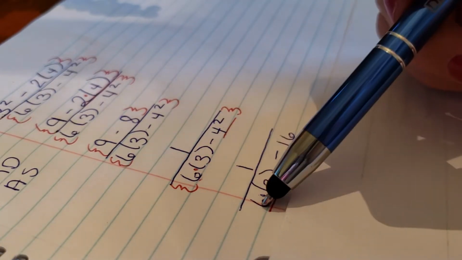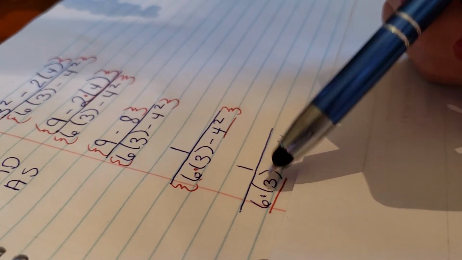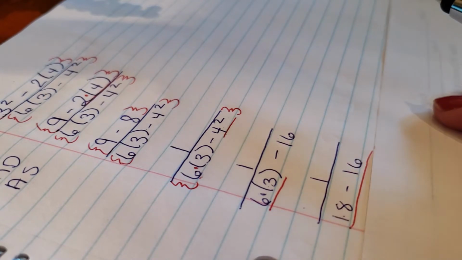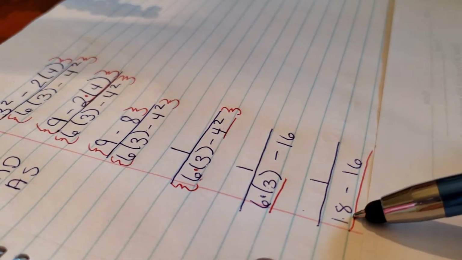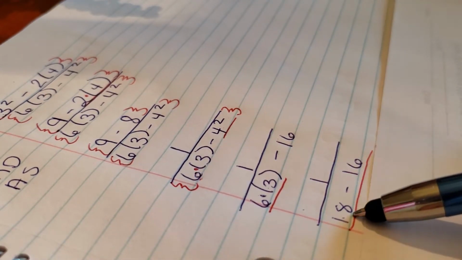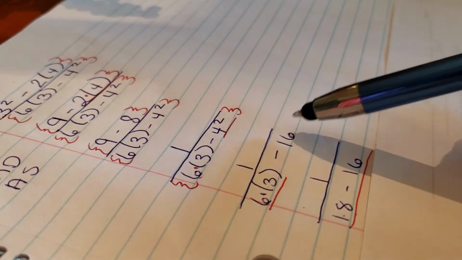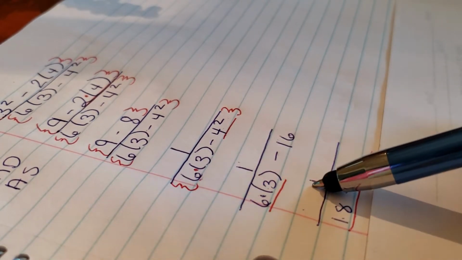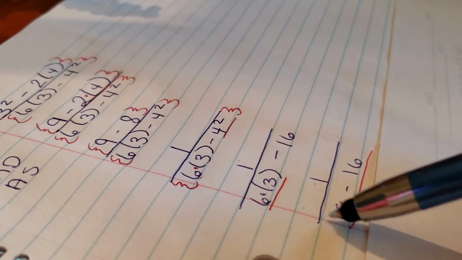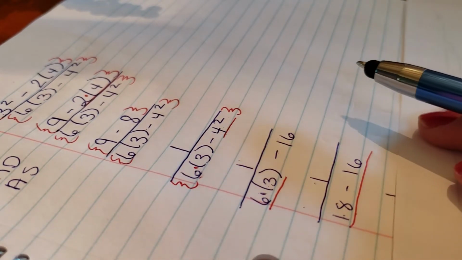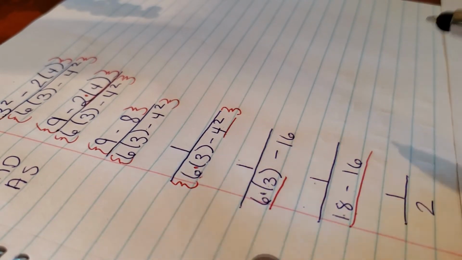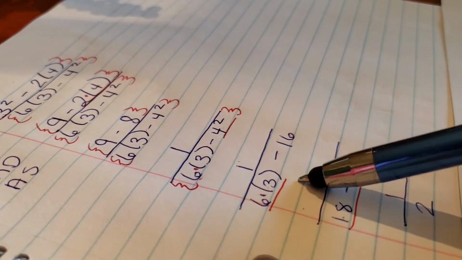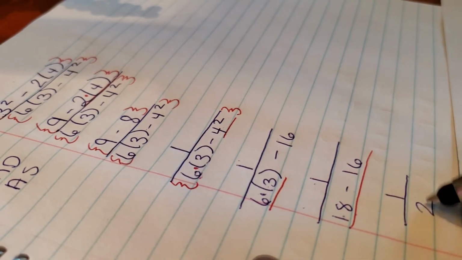Next thing I do is I do my multiplication. 6 times 3 gives me 18. 18 minus 16, and I brought down the 1 that I've already done. Finish up the grouping on the bottom. 18 minus 16 is 2. Bring this down, so I have 1/2.